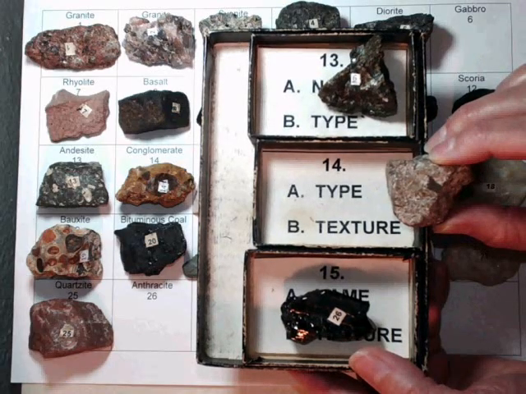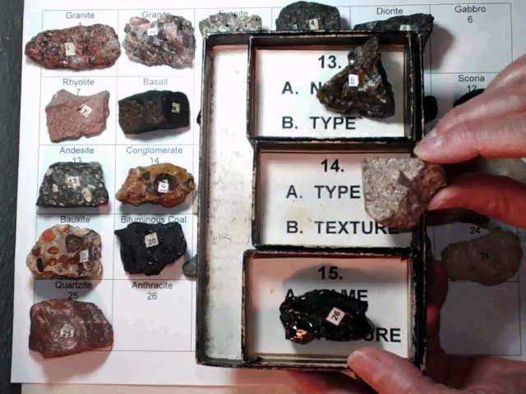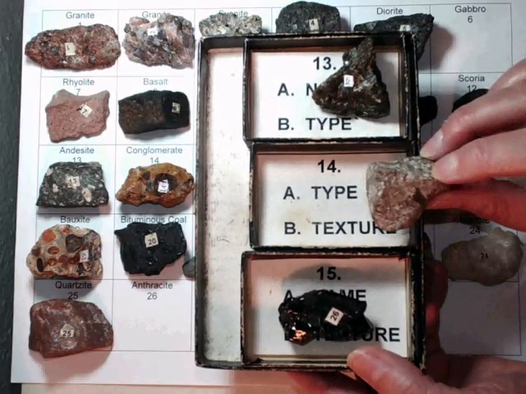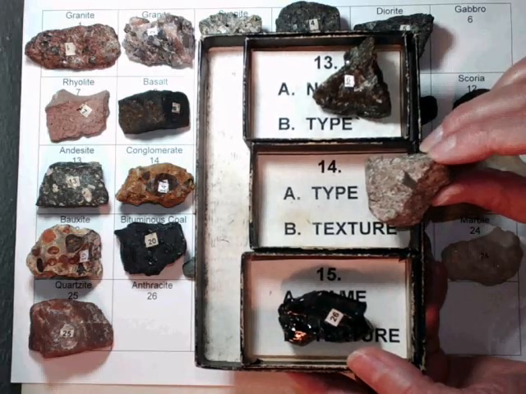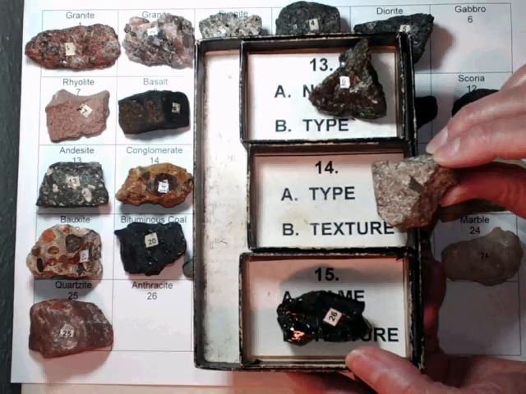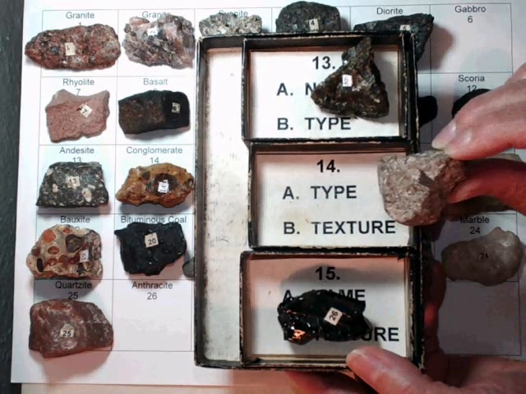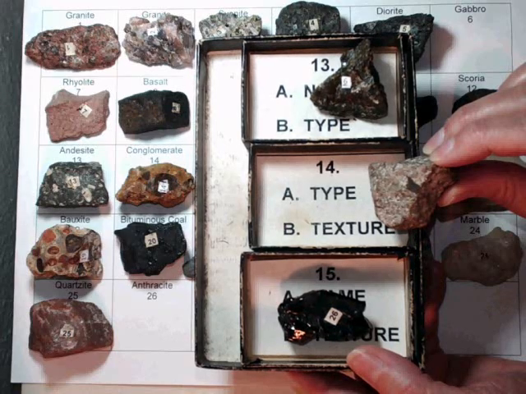So 14A is asking the type. So first of all, what is this? You'd have to examine it and come up with limestone for that. So what is the type of rock that limestone is? Limestone is a sedimentary rock.